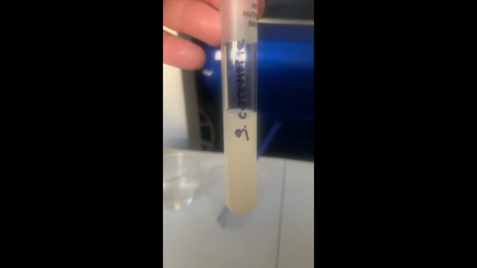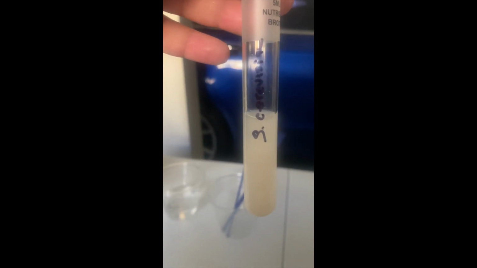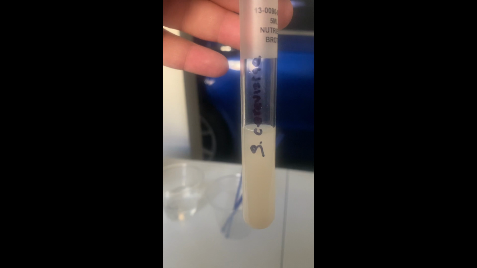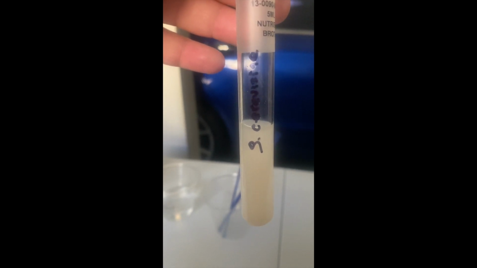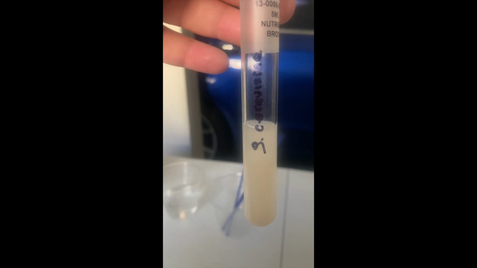So I also have the S. cerevisiae that I cultured from, I guess, brewing, if you will, some yeast in warm water, and then added it to the nutrient broth here.